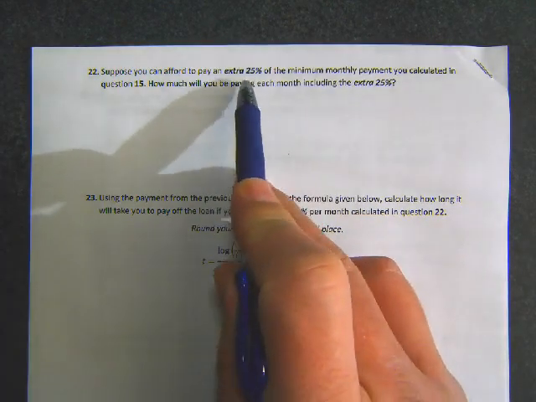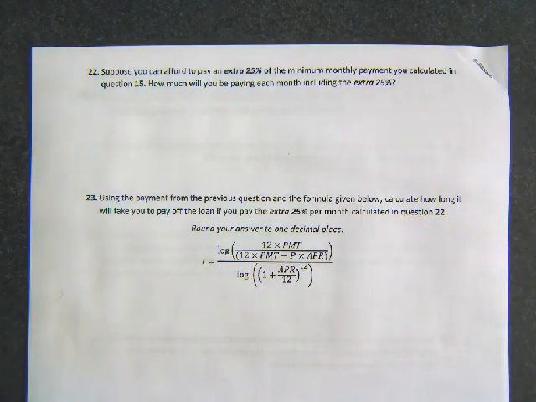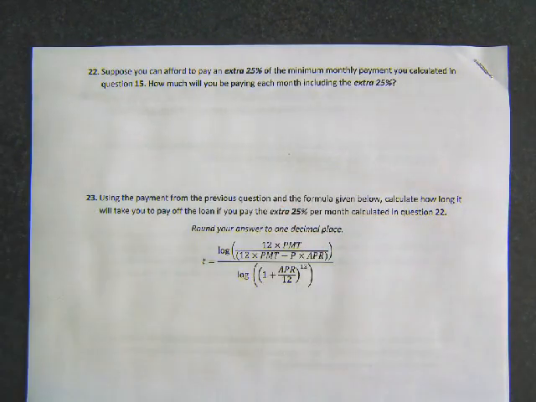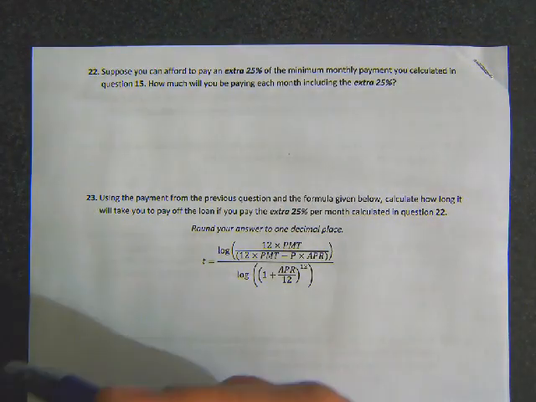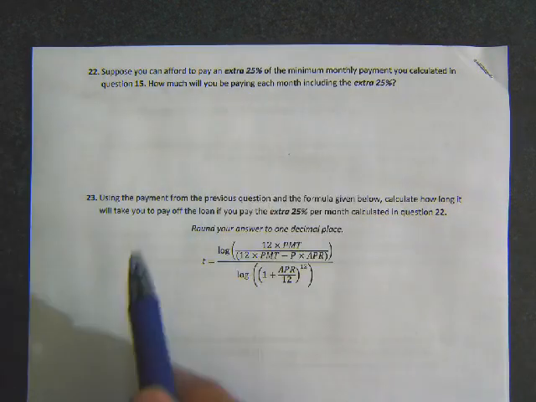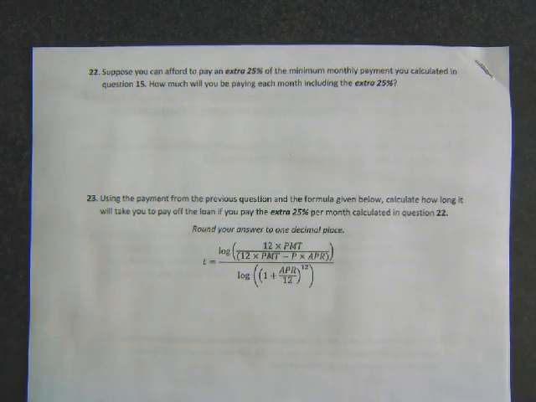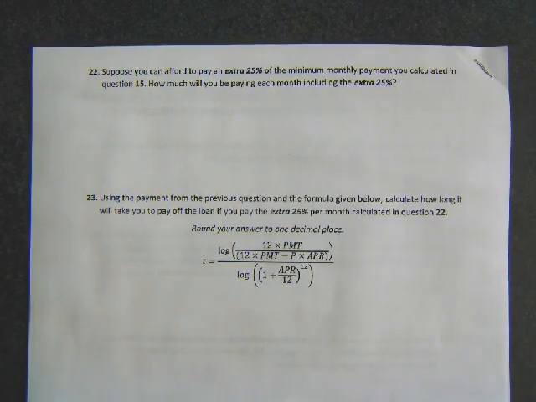And let's take that payment and multiply it by 0.25 to get the extra 25%. Add that back onto it, and you get your new amount. So for example, if you had a $100 monthly payment, you take 25%, which gets you $25 extra. So you add and you pay $125 each month. That would be your new payment versus your previous $100 payment.